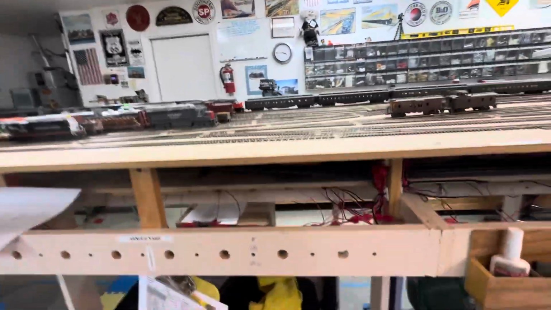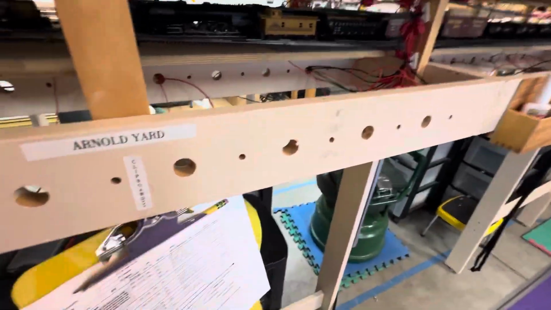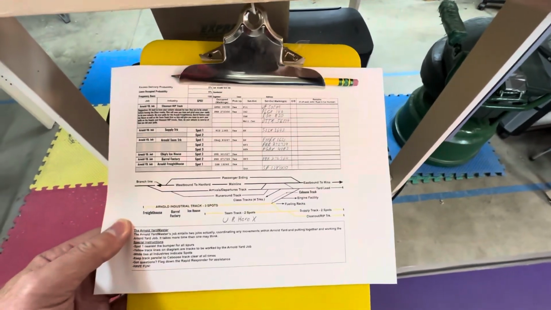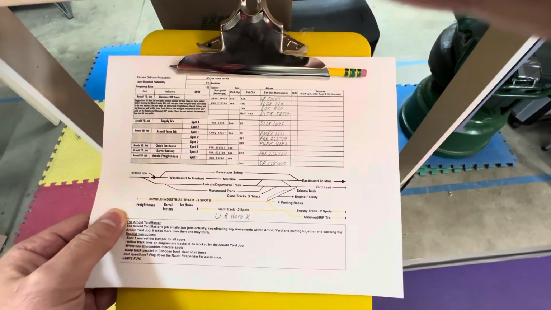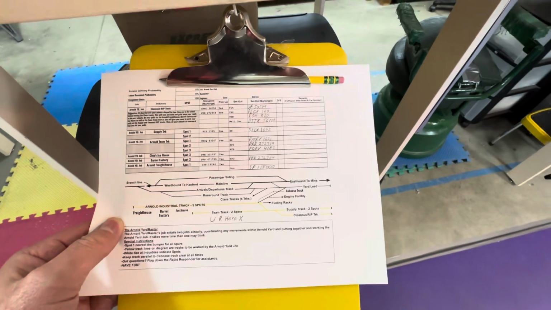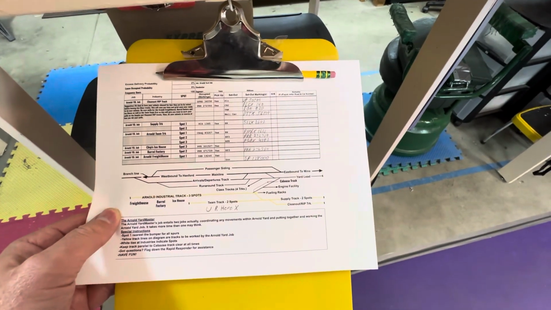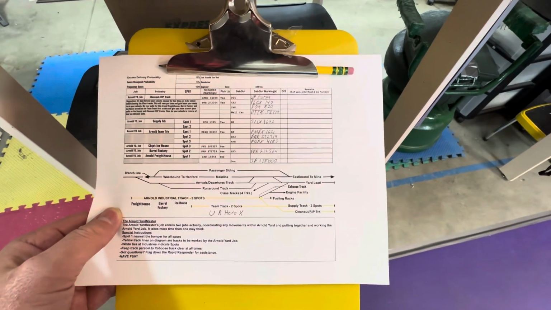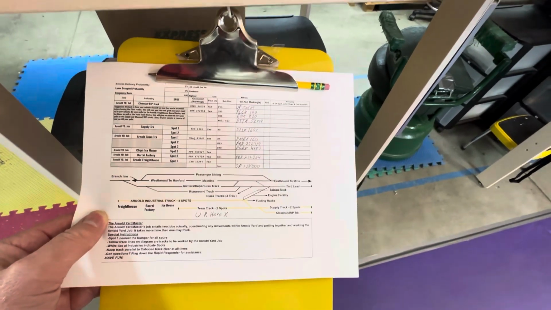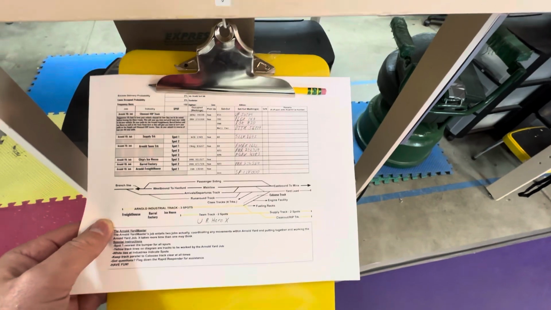And this program right here, if I can elaborate on this a little bit, was developed by a gentleman named Michael Rosenberg. I found this on the Model Railroad Hobbyist forums years ago, probably back in 2012, 2013.